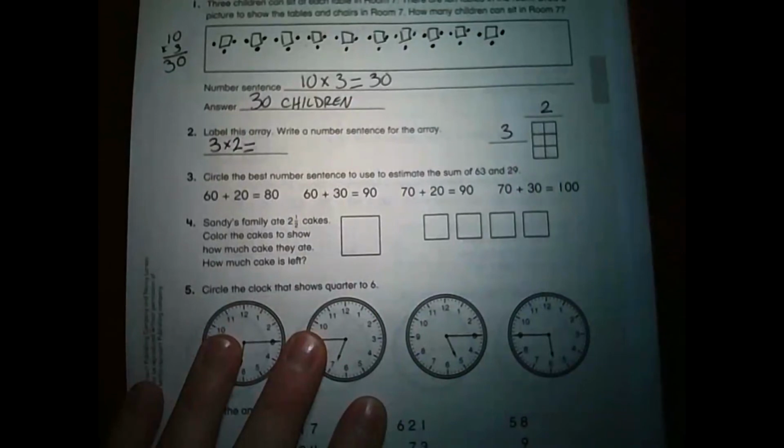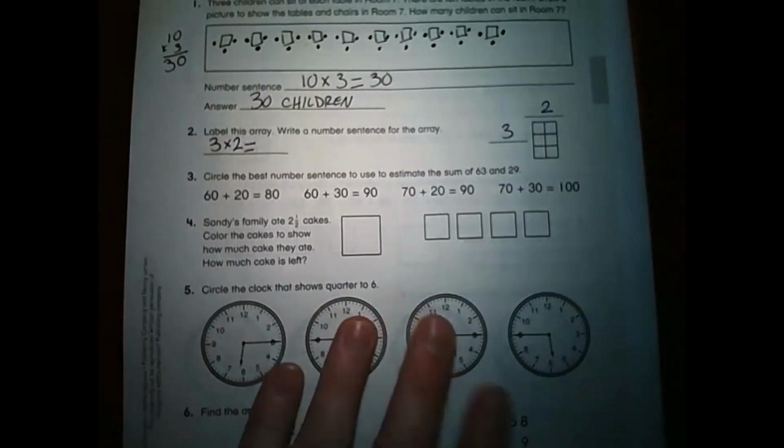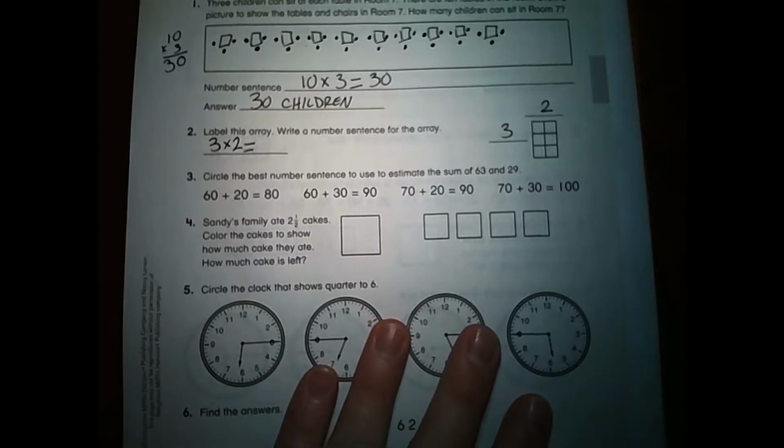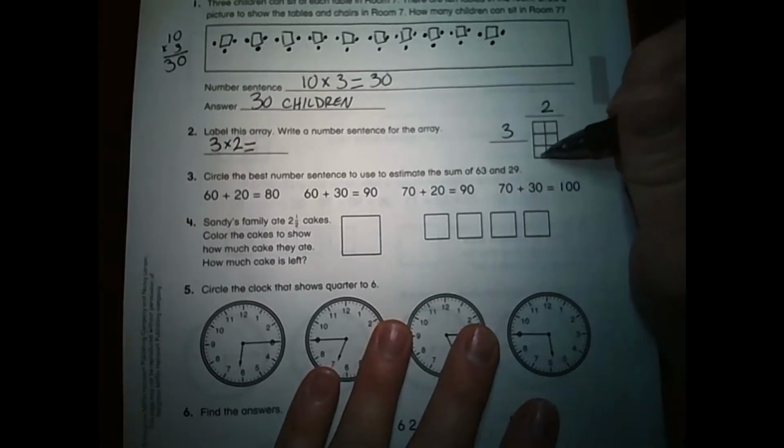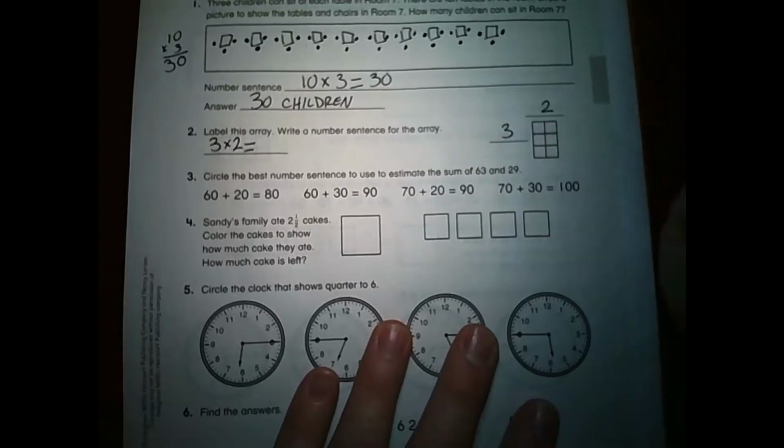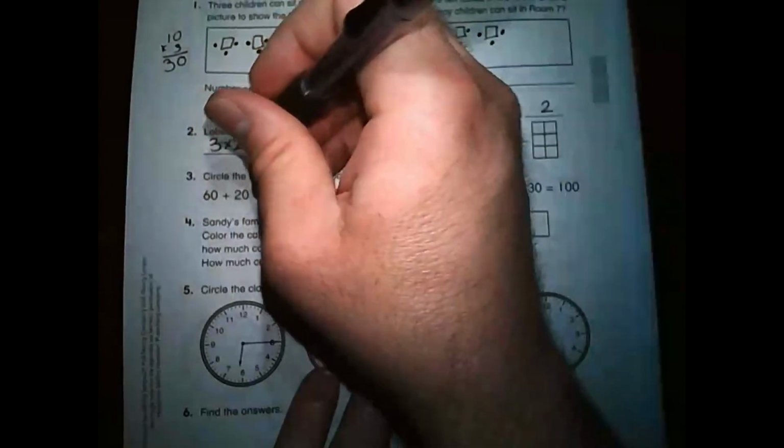Well, a couple different ways we could solve this. The easiest way for us is just going to be counting the squares in the array. So go ahead and follow along as I count them out loud. 1, 2, 3, 4, 5, 6. So 3 times 2 is 6. That is correct, my friends. Boom. 6.